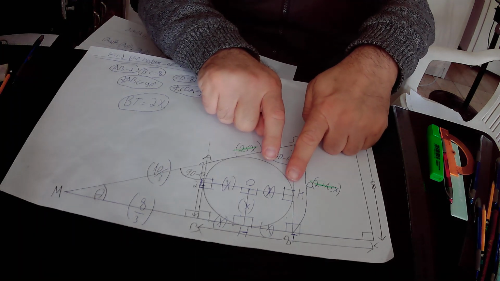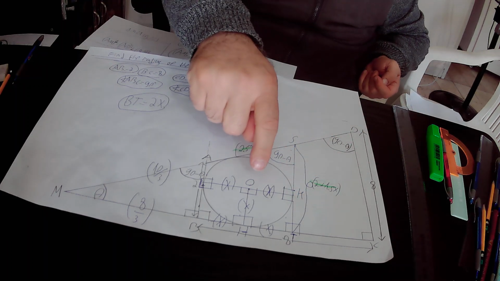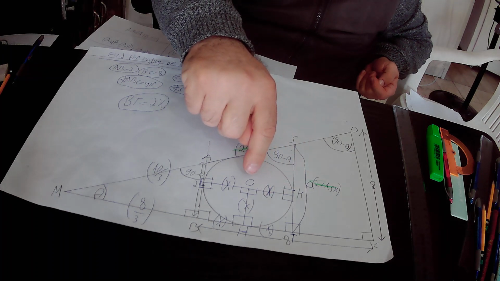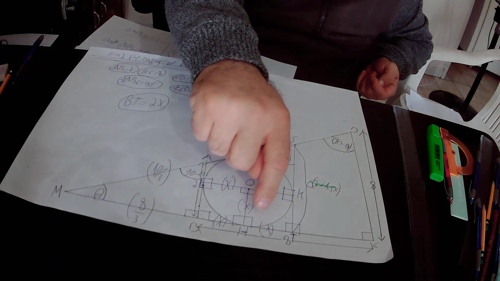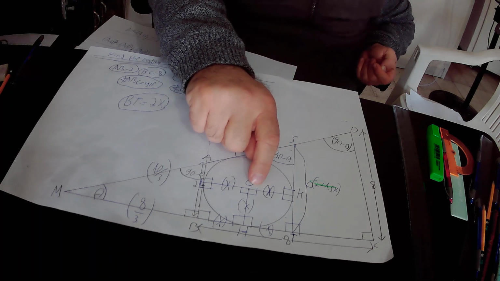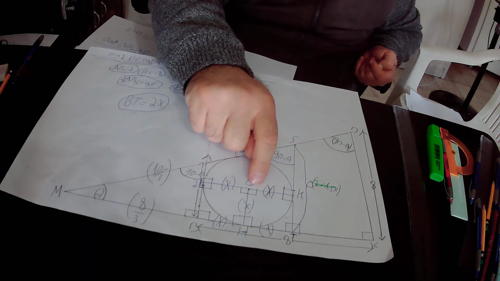Therefore, according to rule 1, this angle equals 90 degrees and this angle also equals 90 degrees. We focus on this small quadrilateral OKHT. In this quadrilateral OKHT, we have 1, 2, 3 right angles. Therefore, the fourth angle must also equal 90 degrees according to the rule that the sum of the angles in any quadrilateral is equal to 360 degrees.